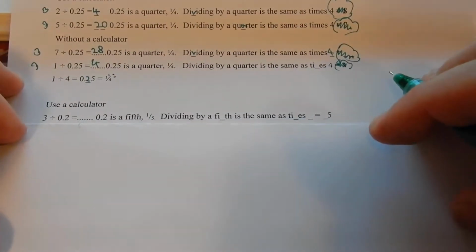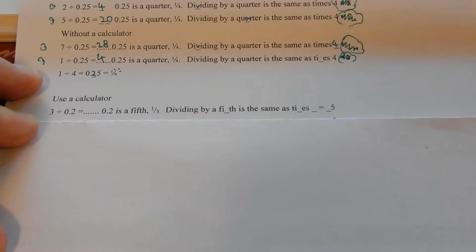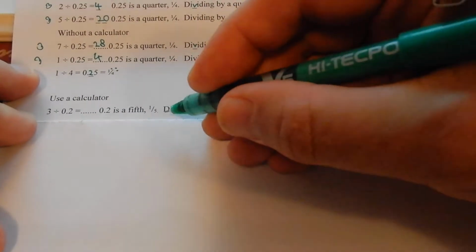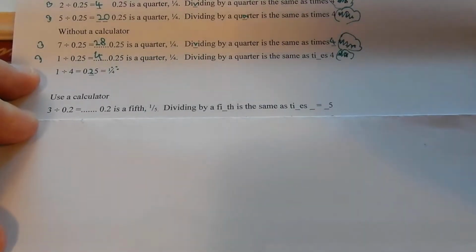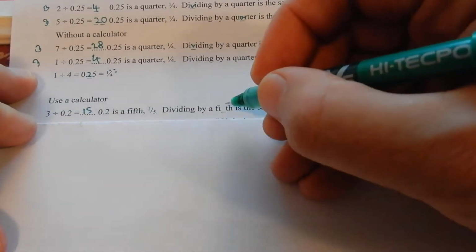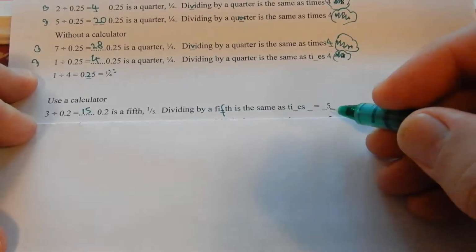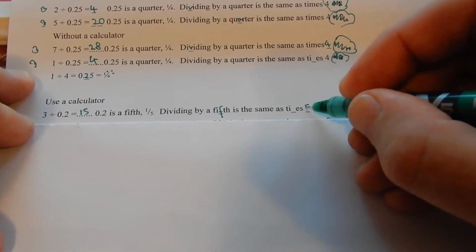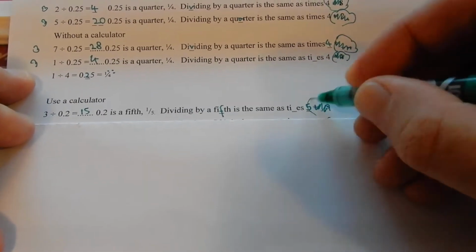Using a calculator. 3 divided by 0.2. Well, 0.2 is a fifth. Dividing by a fifth means times by 5. 3 times 5 is 15. Dividing by a fifth is the same as times 5.